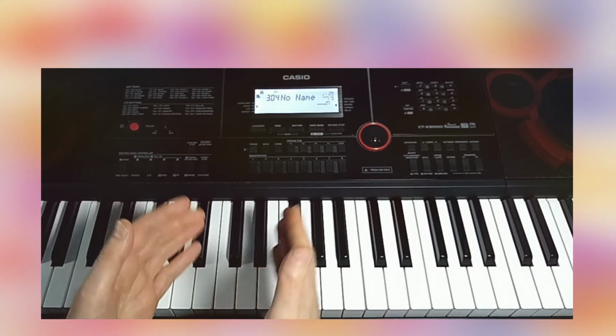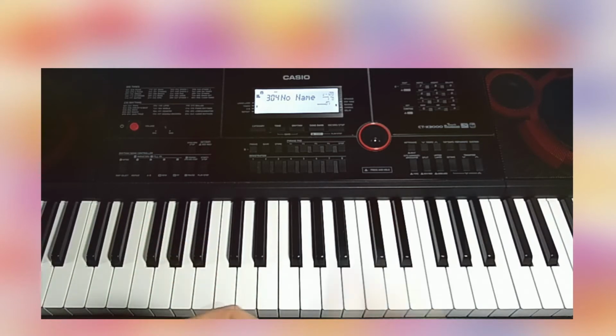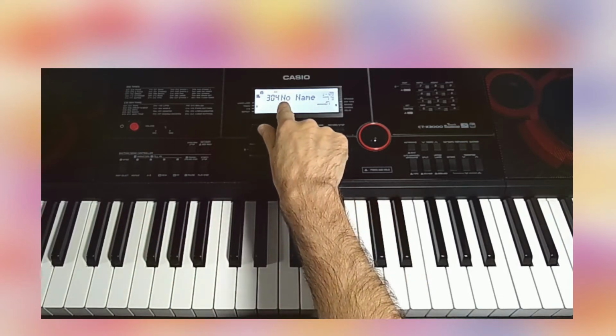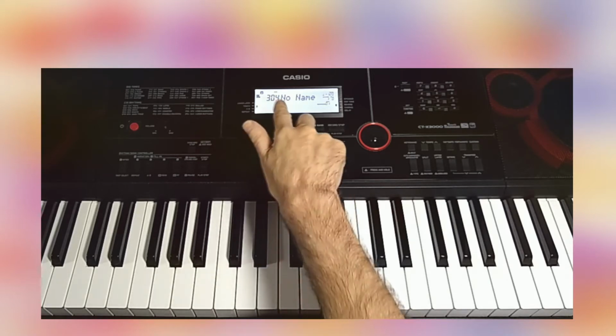And it's got all the accompaniment parts, the fill-ins, the intros and the ending. And of course now that it's a user rhythm I can start to edit that and make it more fit the kind of musical ideas that I'm looking for. I can also name it.